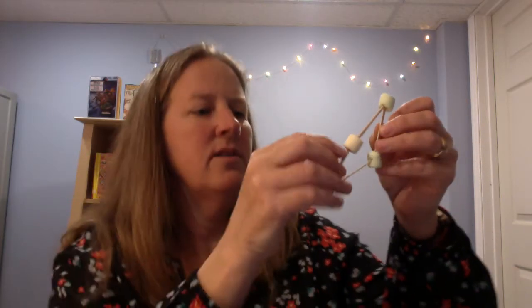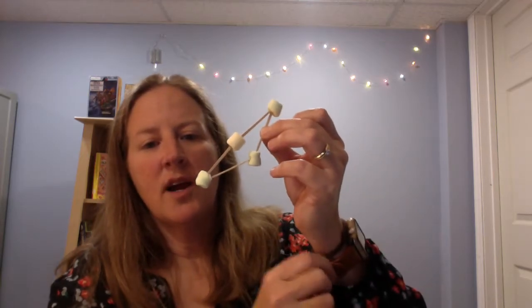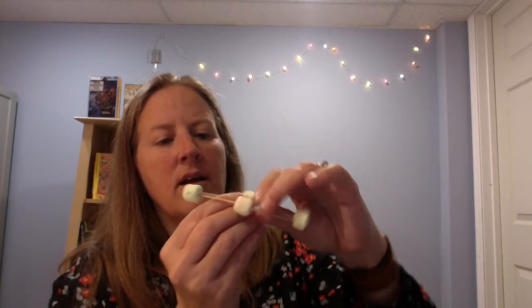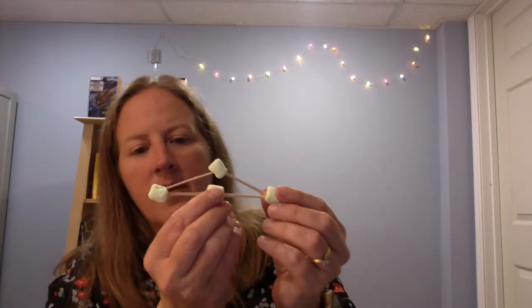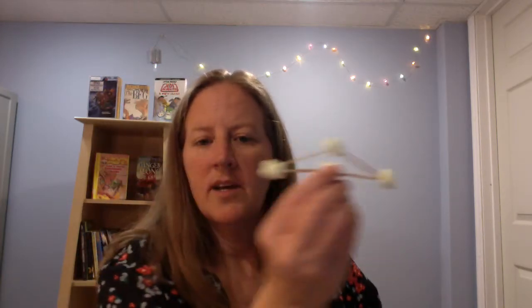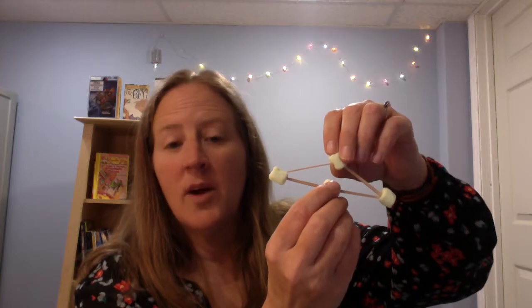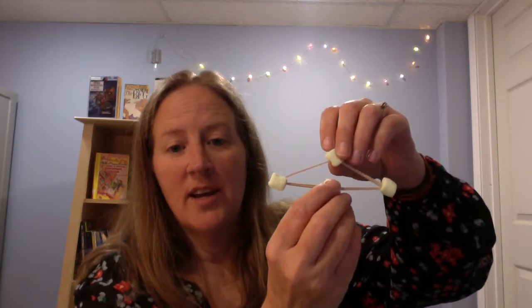We could change this triangle so that one side has two toothpicks, and two of them each have one toothpick. That's another way to show an isosceles triangle, okay?